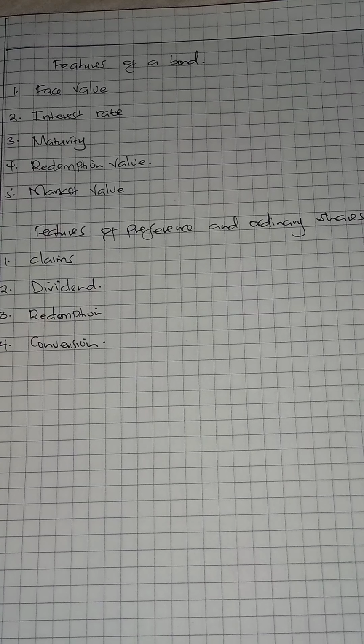Then for the equity shares, they have no maturity date, but you can always sell your shares and get a capital gain, or rather a capital loss. But for as long as you still have your shares, you've invested in a certain firm, you are entitled to dividends. That is when the firm is making profit.